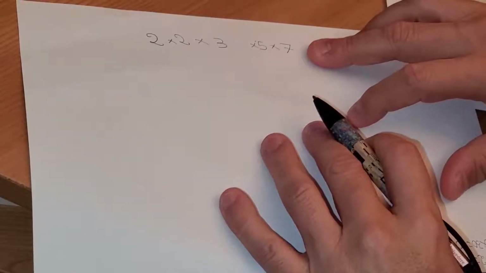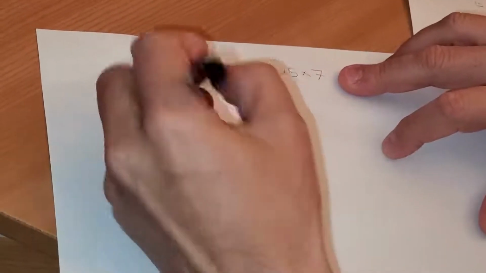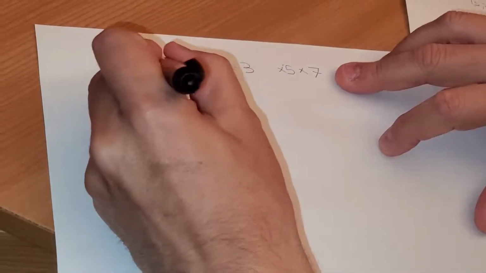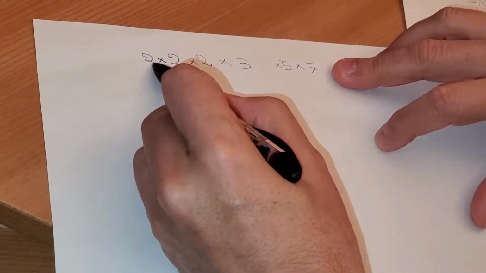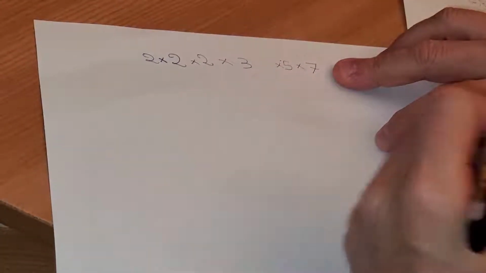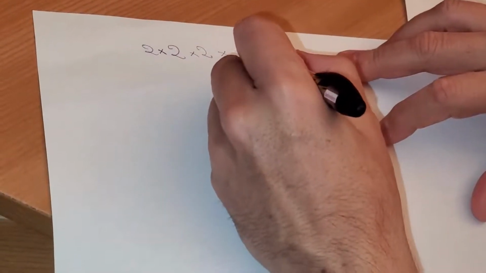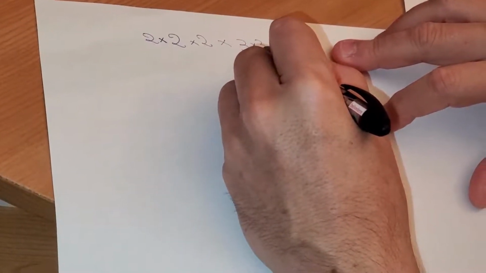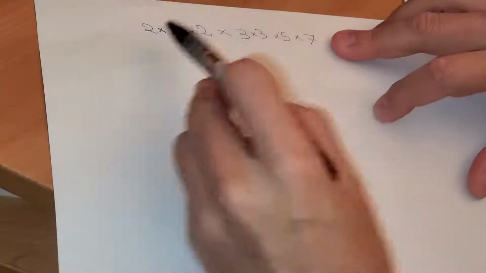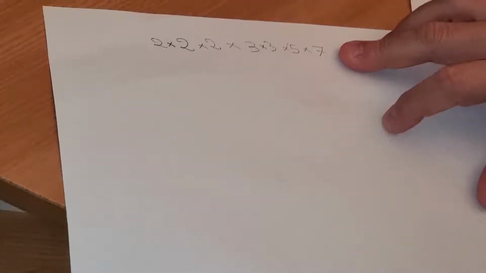If I want to have 8, 2 times 2 is 4. I have to add another factor, 2. 2 times 2, 4 times 2, 8. And if I want to have 9, I need another 3, because 3 times 3 is 9. So let's check, because in math it's very important to check. It's very easy to make a mistake.